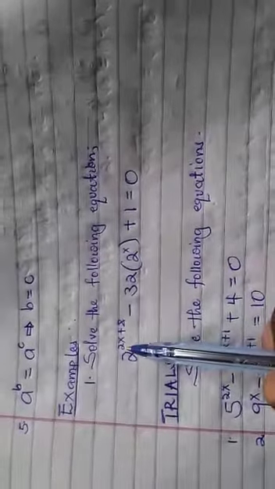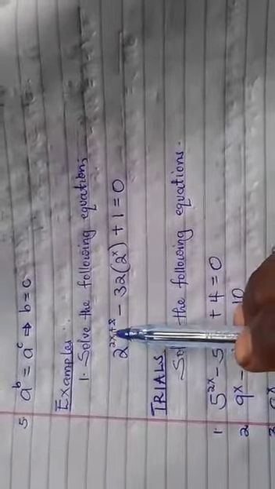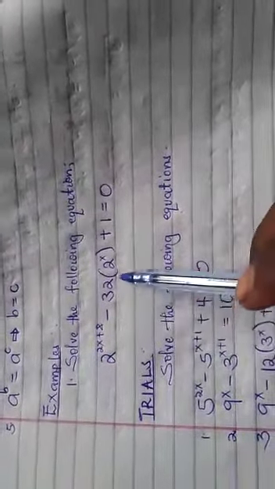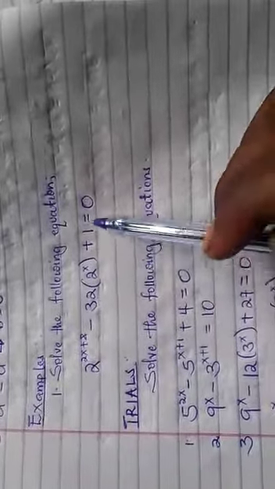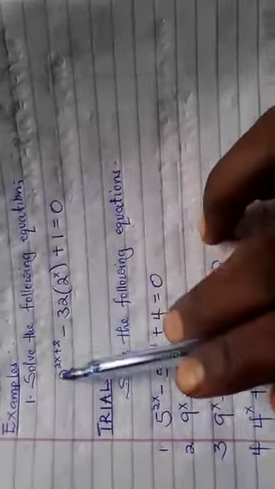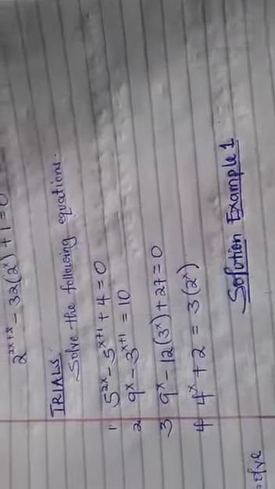I managed to come up with this example: 2 power 2x plus 8 minus 32 into bracket 2 power x plus 1 is equivalent to 0. I think after me solving the whole of this, you will be able to solve the questions here.